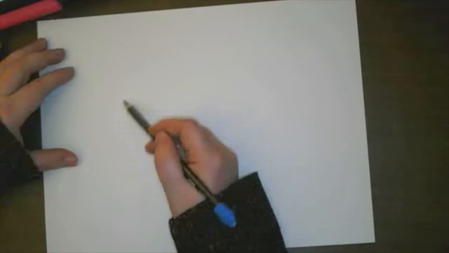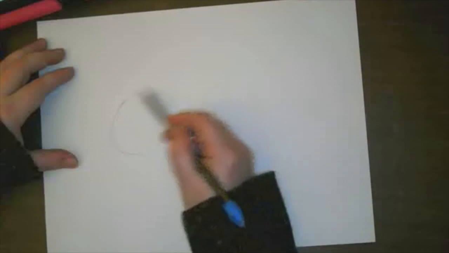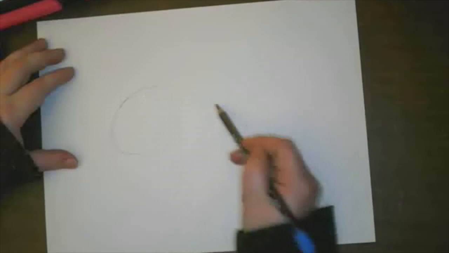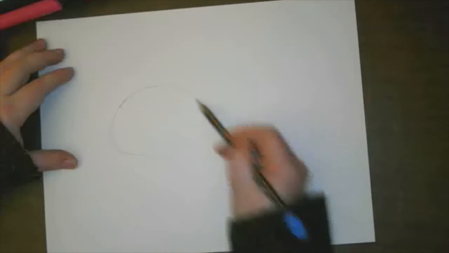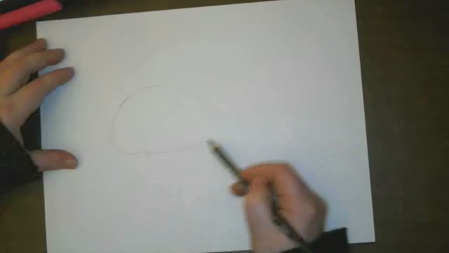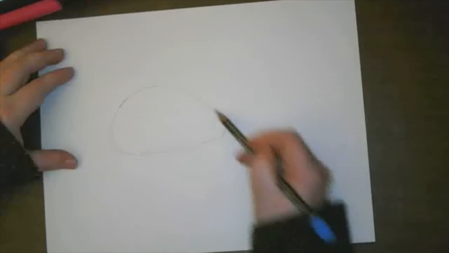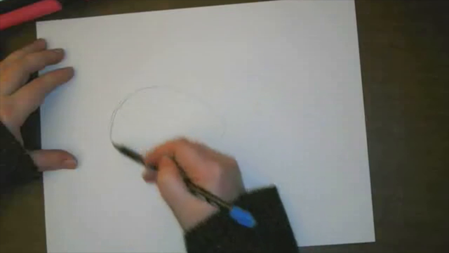Part of it. So we're going to draw something that's sort of like an egg shape, but it's sort of flat on the bottom. So it's sort of like an egg if it was flat on one side. Okay, so here is the main shape that we're going to start with.